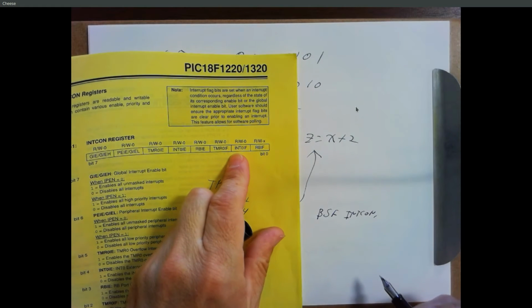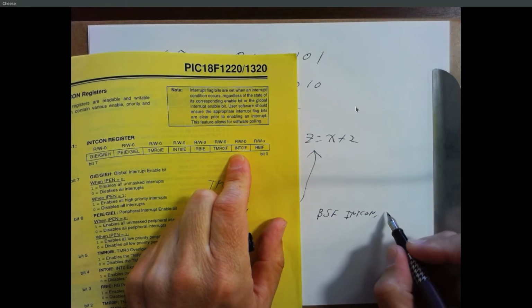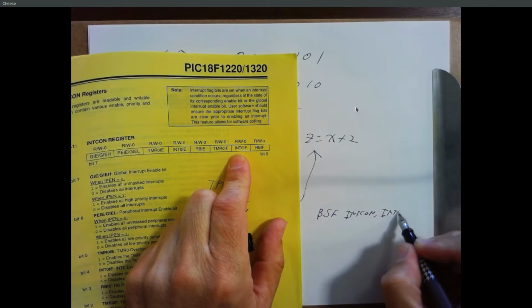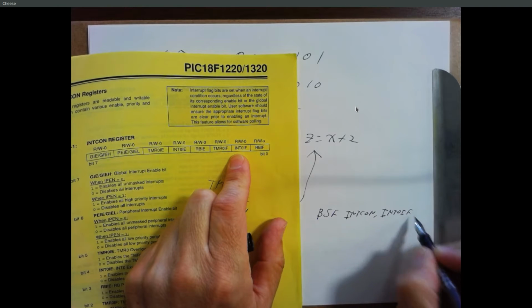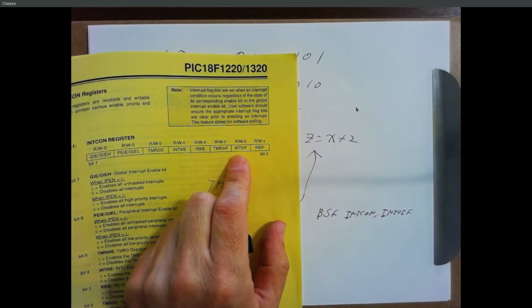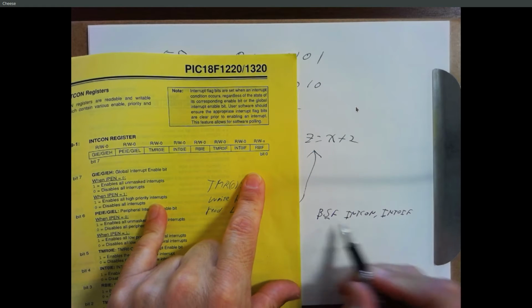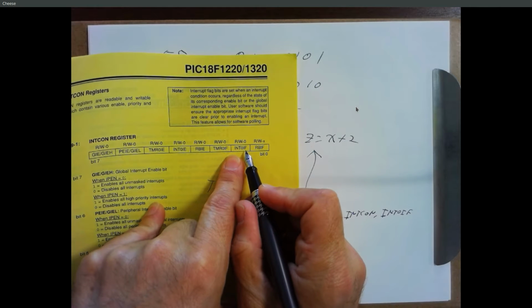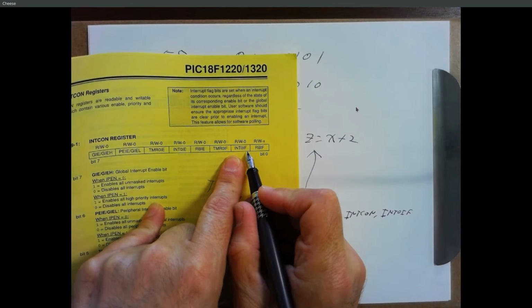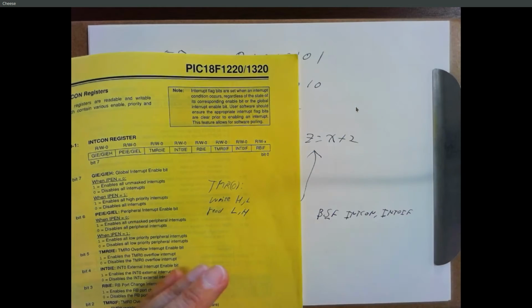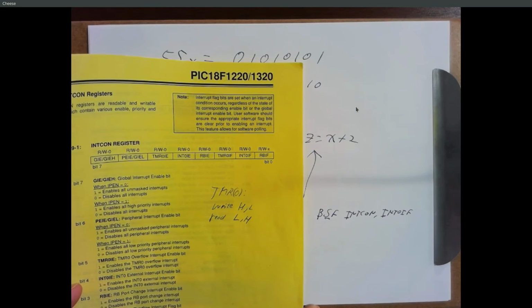Well, we could put a 1, but we could also say INT0IF, and that's been set equal to the value 1. So this says go to the INTCON register and set this bit. That'll put a 1 right here. Now we just turned on the interrupt flag. Usually we want to clear it, but it's just an example.